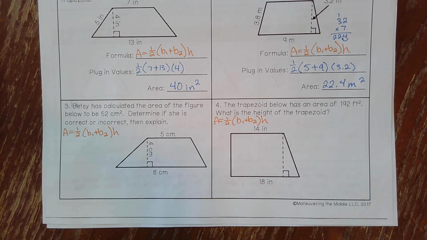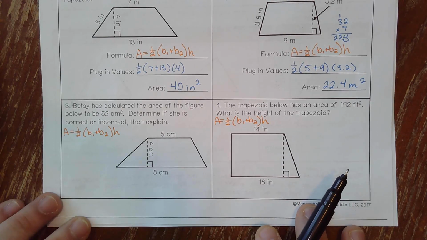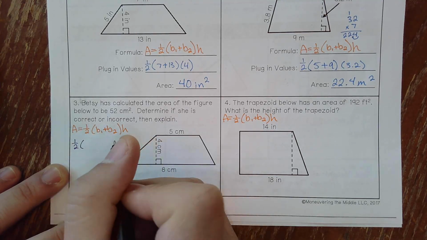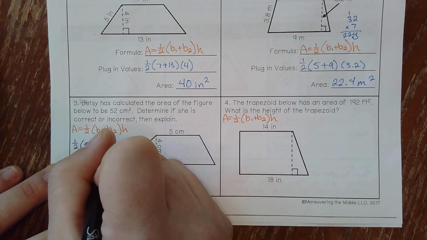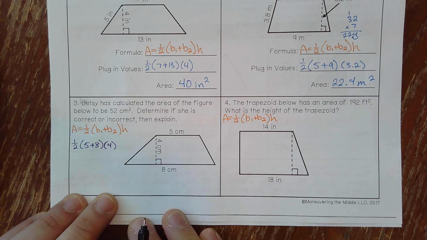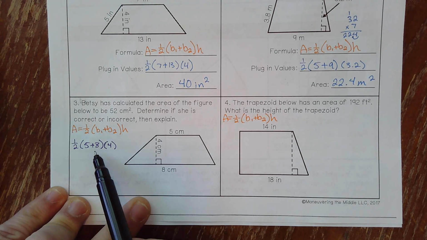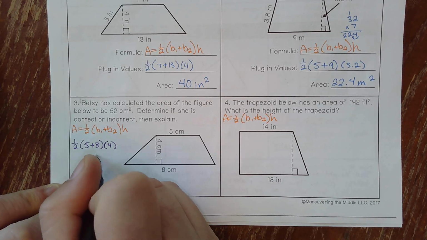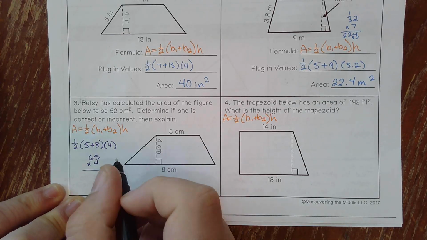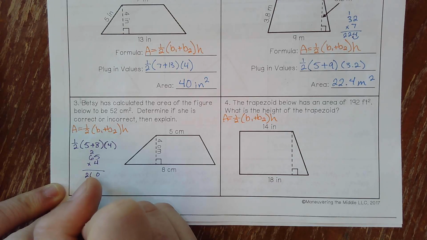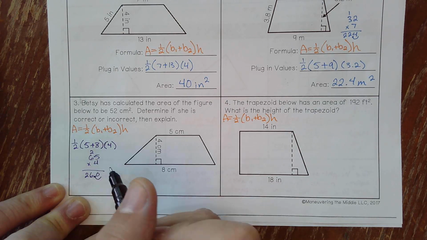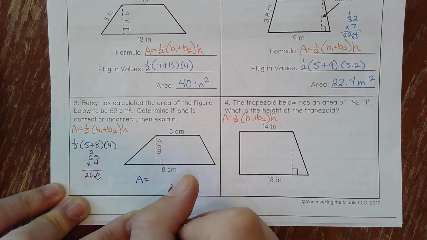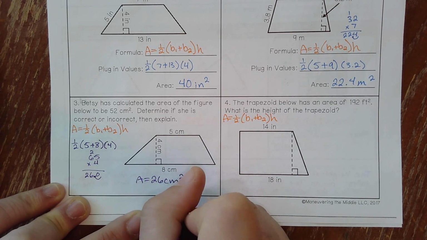Let's work on these last two. All right, so I have my formula, okay? So now I'm just plugging stuff in. I have 1/2 times 5 plus 8 times 4. Okay, so 5 plus 8 will give you 13. Half of 13 is going to be 6.5, right? 6.5 times 4. Swing that back over. So we have a total, our area here is going to equal 26 centimeters squared.